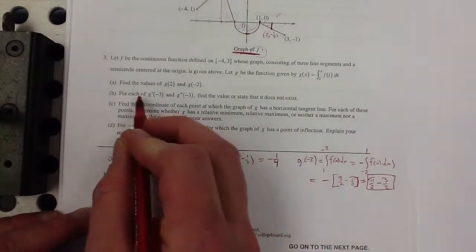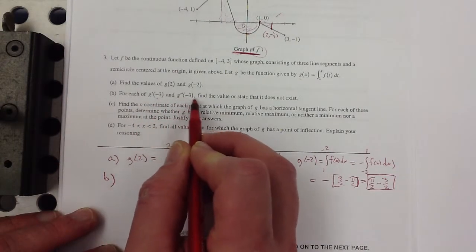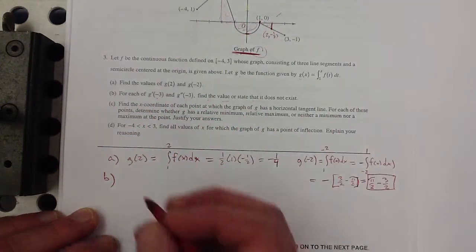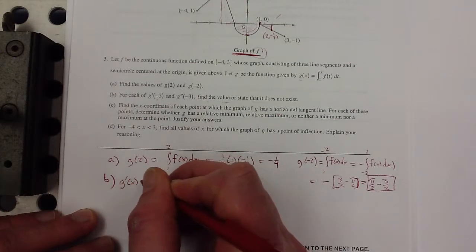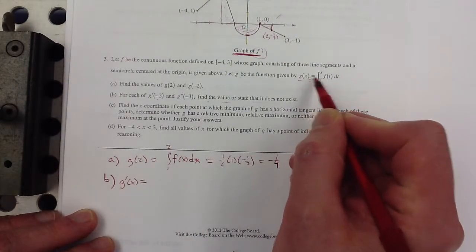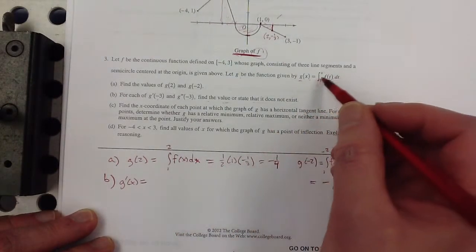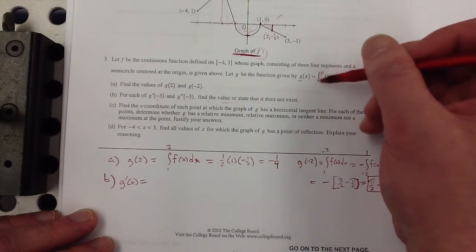Now, for each of g prime of -3 and g double prime of -3, find the value or state that it doesn't exist. Well, let's see. G prime of x is equal to, the derivative of this is just the f function, right? When I take the derivative of this, that cancels out. And it's the simplest kind where there's no chain rule or anything.